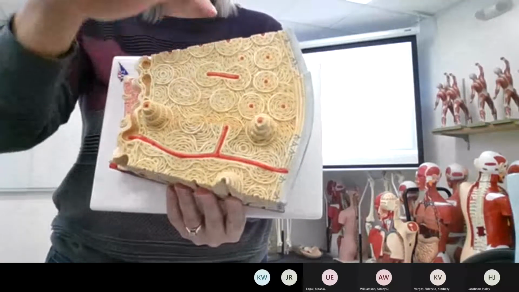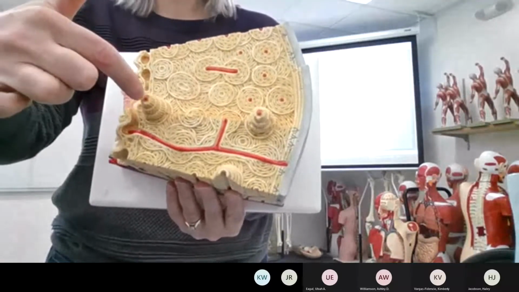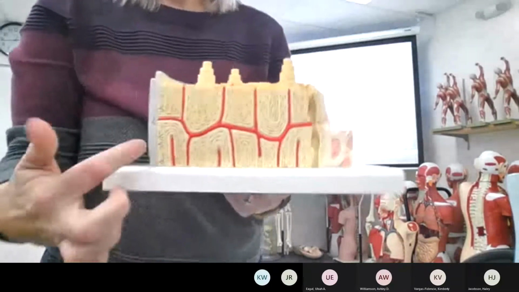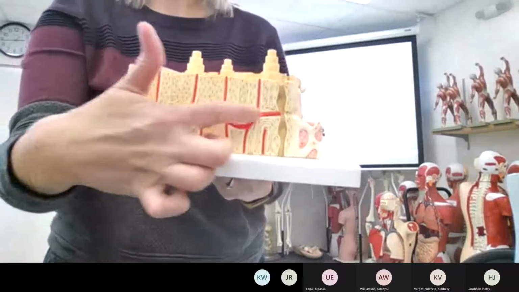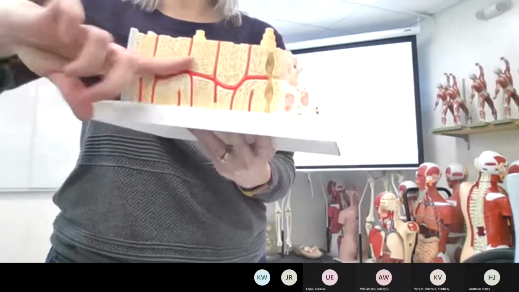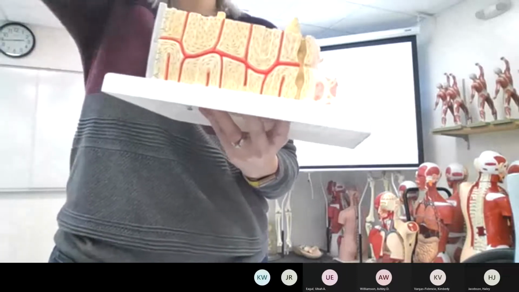Now, in compact bone, running through the osteons are the long-ways vessels. Running between the osteons are going to be perforating canals to let the vessel push through the bone.